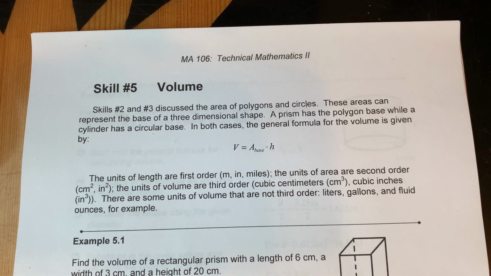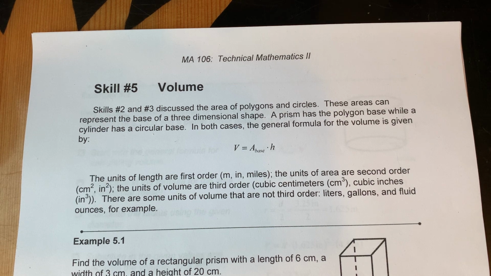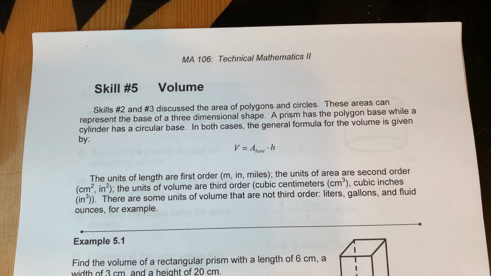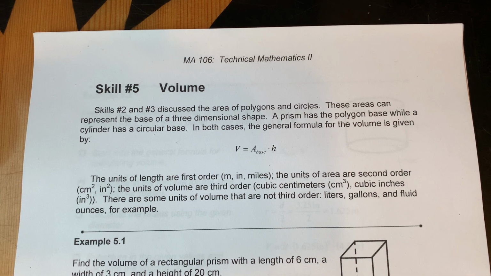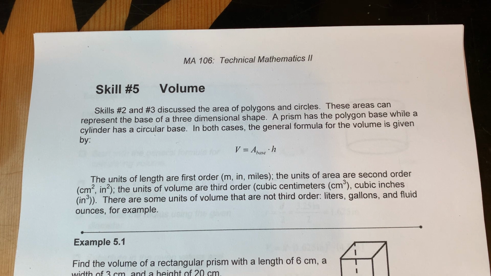All right. MA 106, skill number 5. We're moving right along. We're still in the geometry chapter of the book. We've gone through various perimeters and areas, polygons, circles. We did an application in skill number 4 with linear and angular speed. And what we're going to do now is add another dimension on.